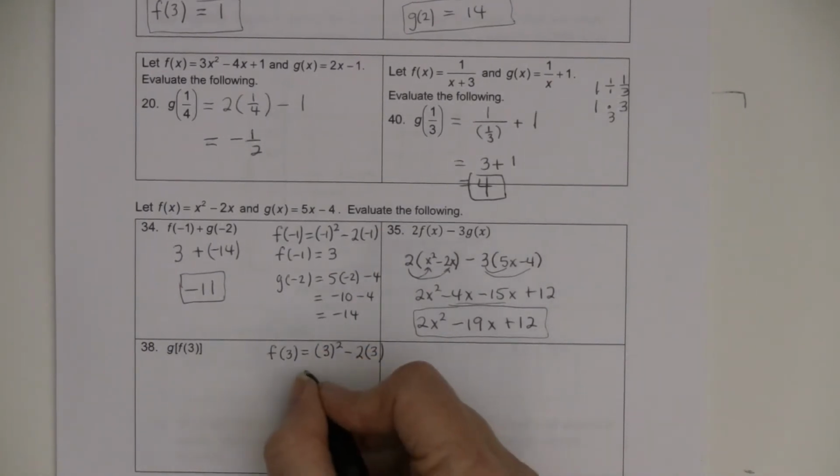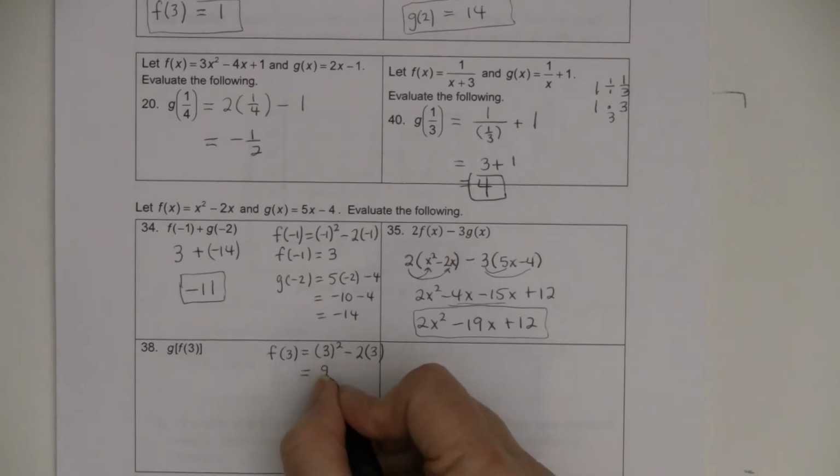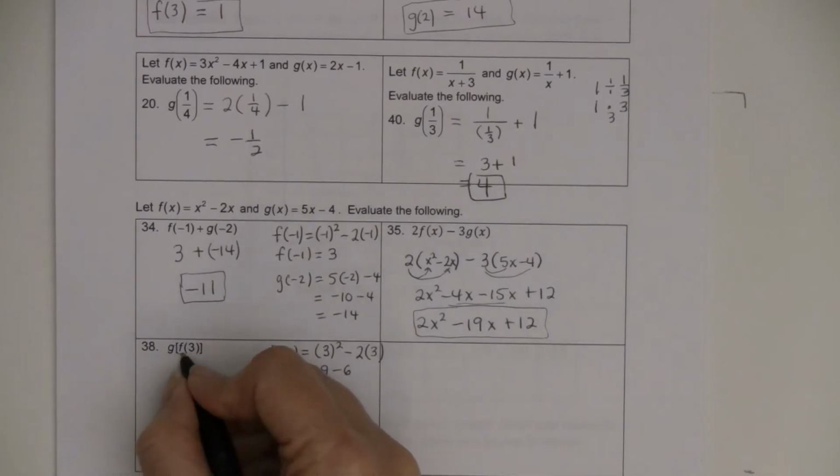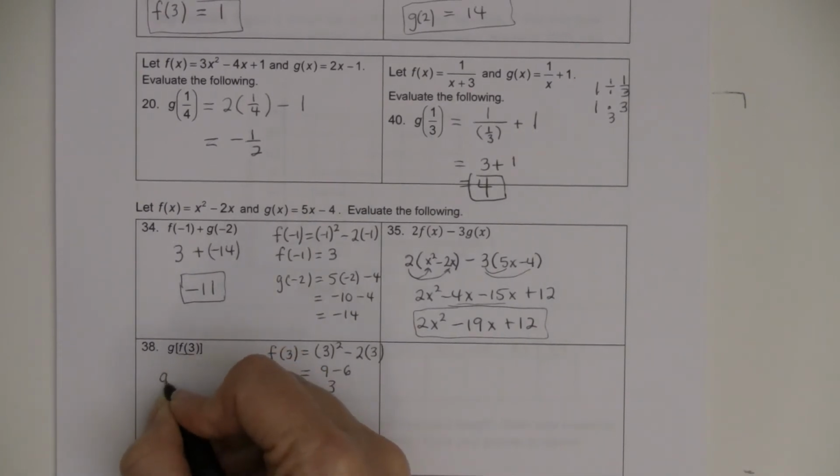So when I do the work, f at 3 is 9 minus 6, which is 3. So that's what f at 3 is. So this is f at 3, right? So this is going to be g.